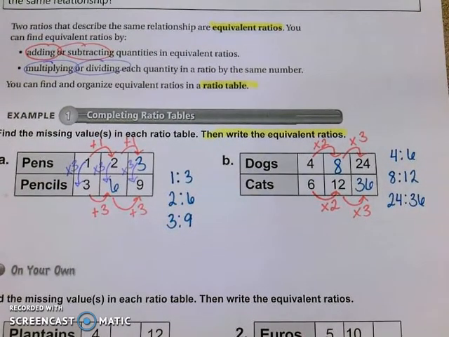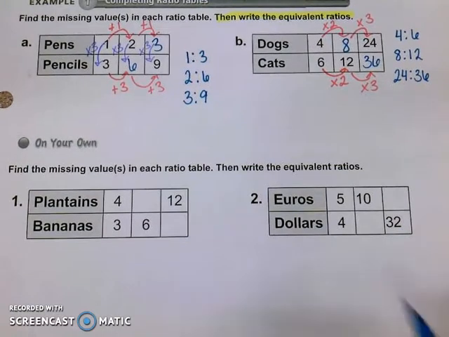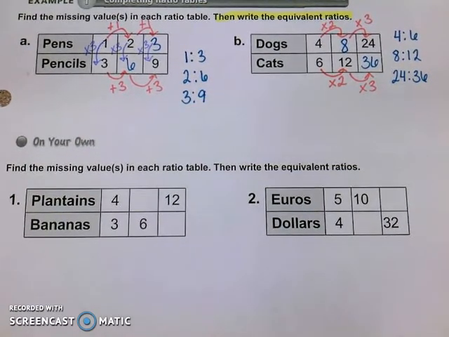All right, go ahead and pause your video and then try the 2 tables down at the bottom. So fill in the values and then write your equivalent ratios. Unpause to check your work.